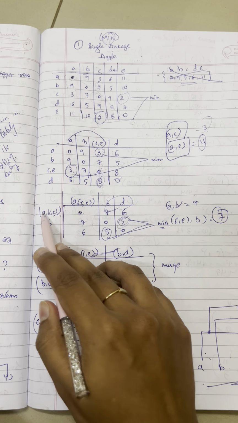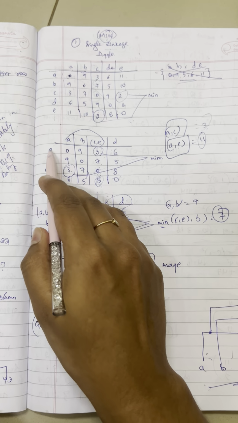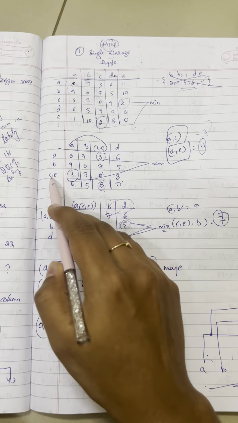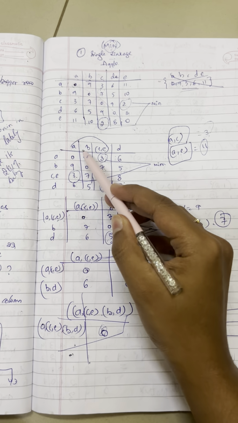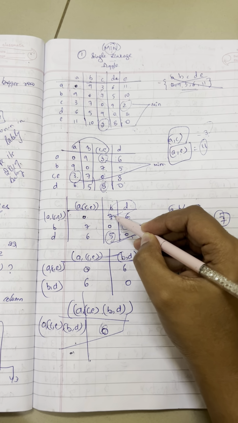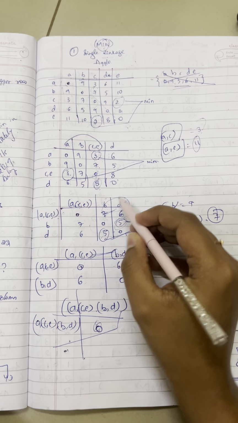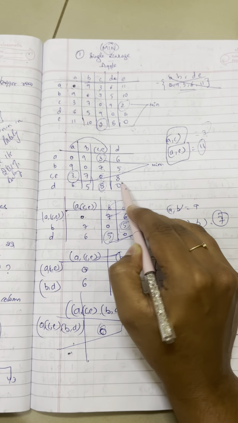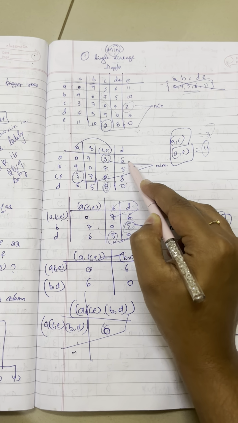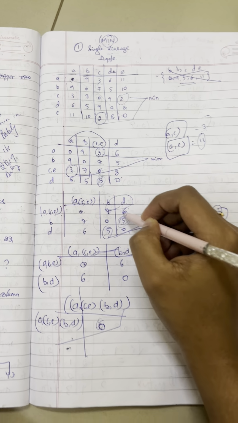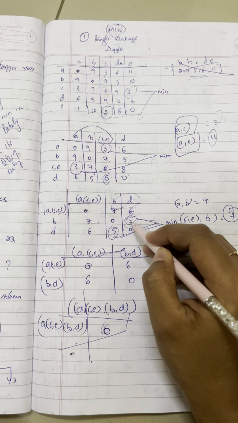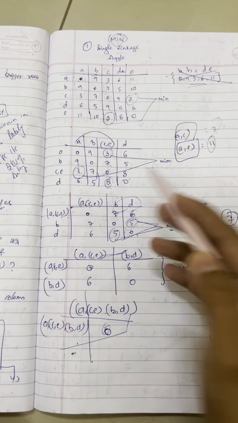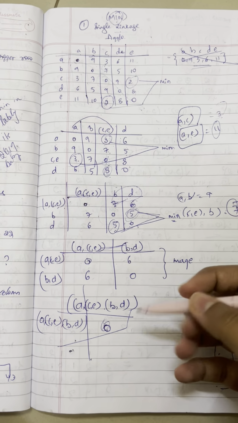Now find the distance between A to B from the previous table. A to B is 9 and C comma E to B is 7. Between 9 and 7, I have 7 as my lesser value, so I will write that. Similarly, A to D is 6, CE to D is 8. Between 6 and 8, you have 6, which is the lesser number, so I will write that. The same step will be repeated, and the rest of the values can just be written as they are from the previous table. Only the merged one has to be looked at again and again.